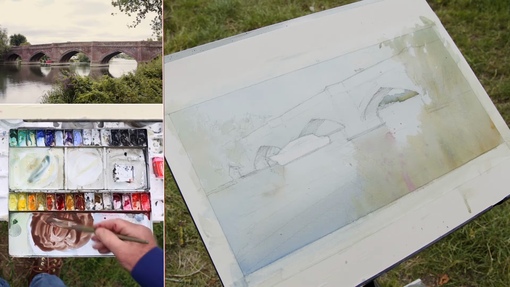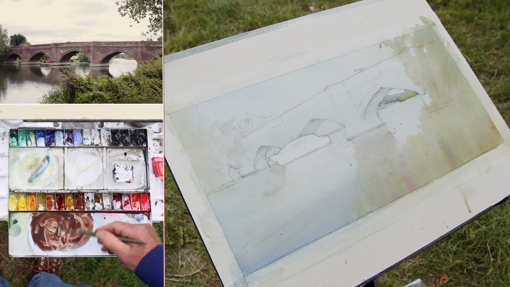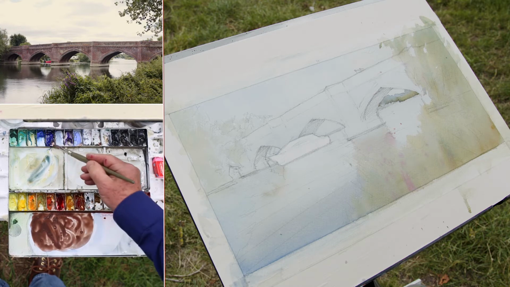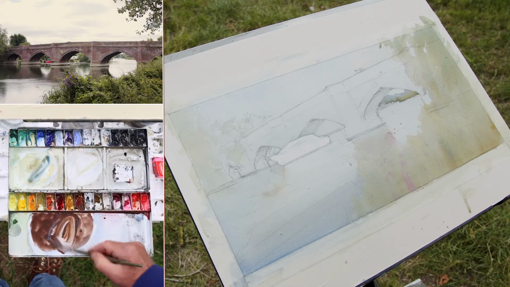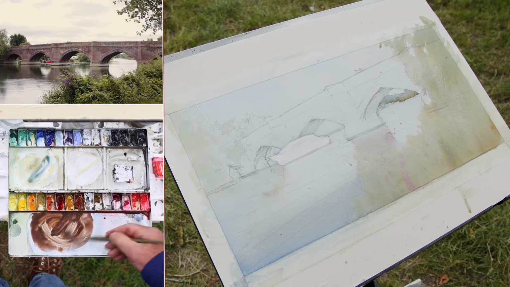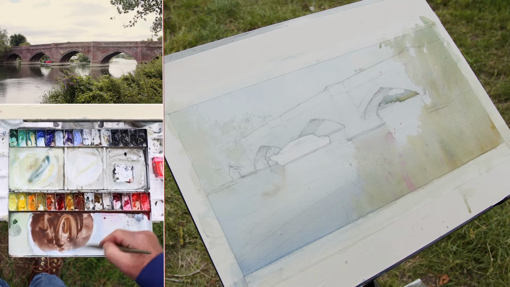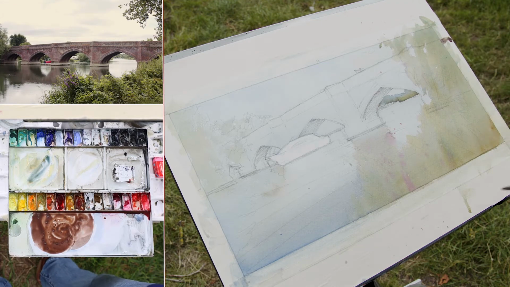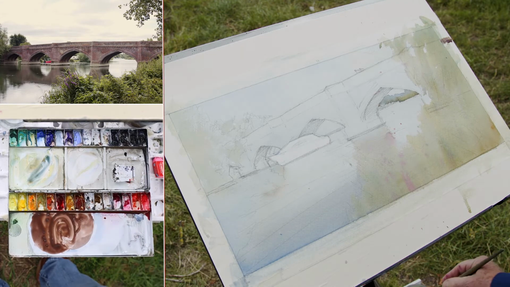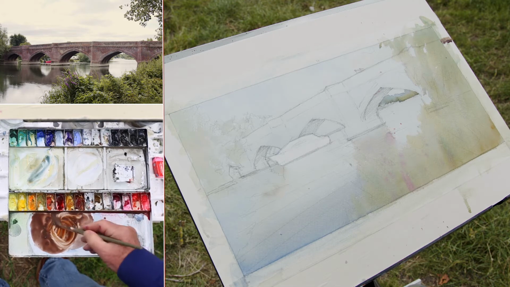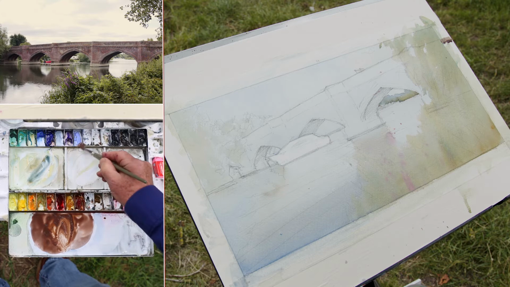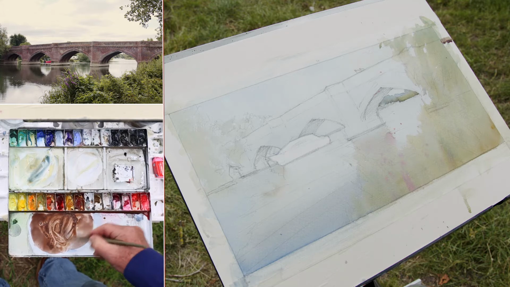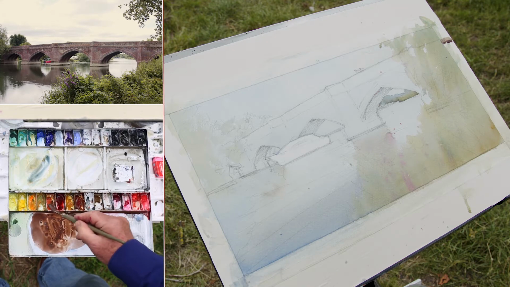So I just need lots of it. Yeah, I'm being careful, frankly, because this is a bit of a make or break point. Got to get this right.